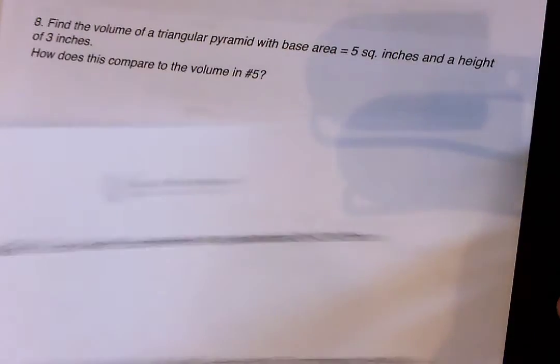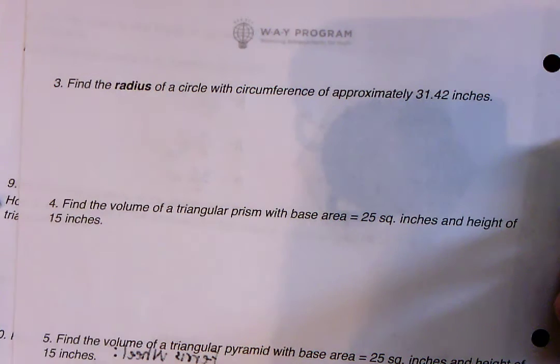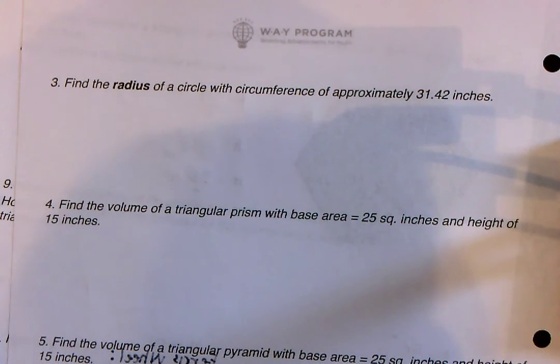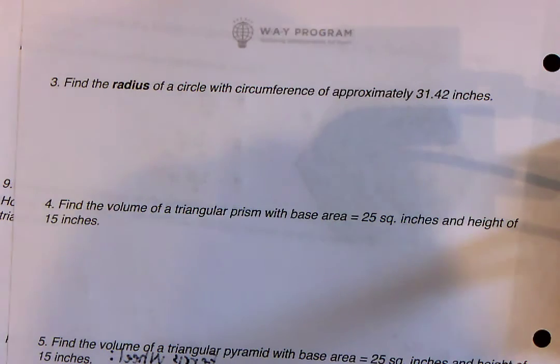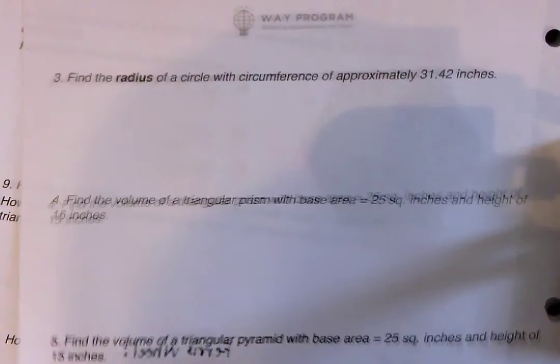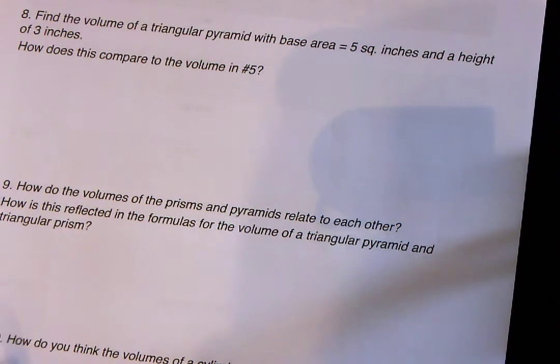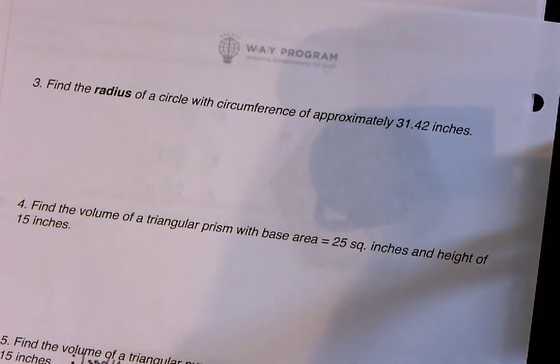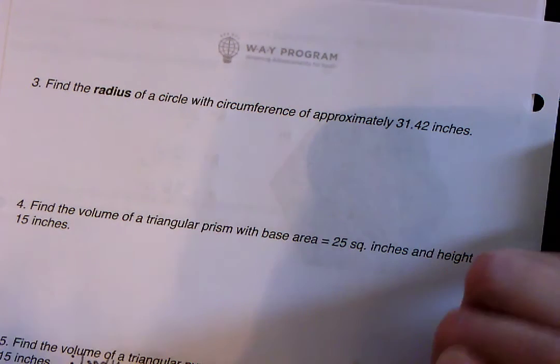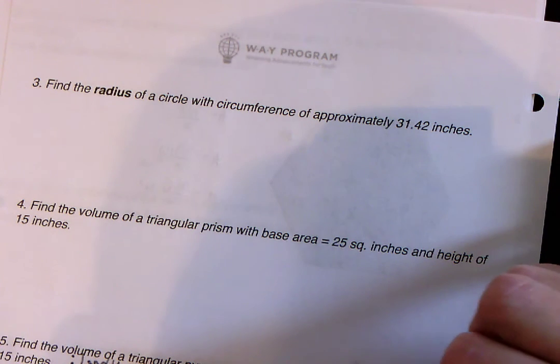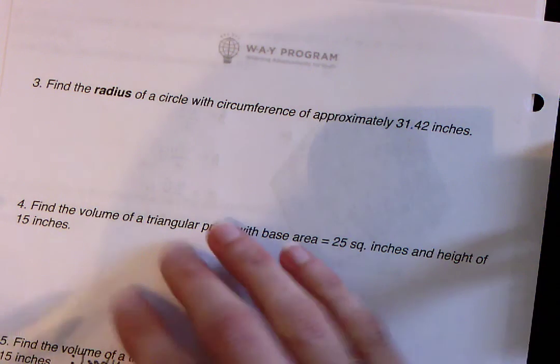Continuing on though, you've got some more problems to do. I can do a few of these with you, but I can't do them all. You're going to have to do a few of these on your own. From here, we have number 3 all the way to number 10. I think we only have 10 problems total. We've already done 2 of them and talked about the Ferris wheel. So I'll do a few more, and then you can finish the rest.